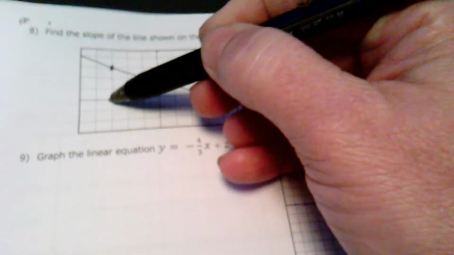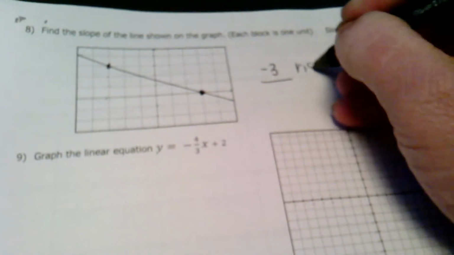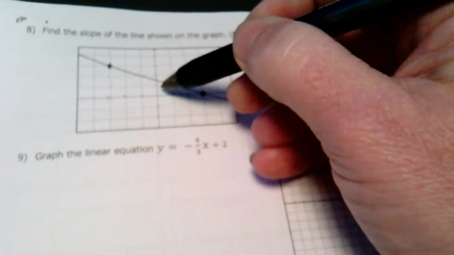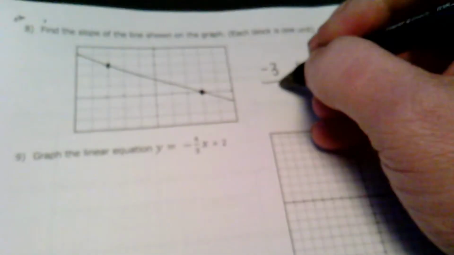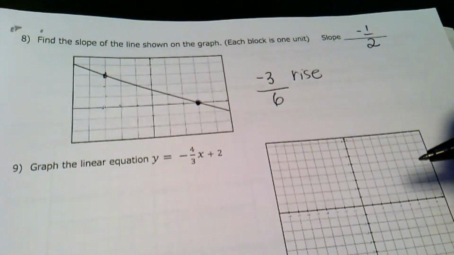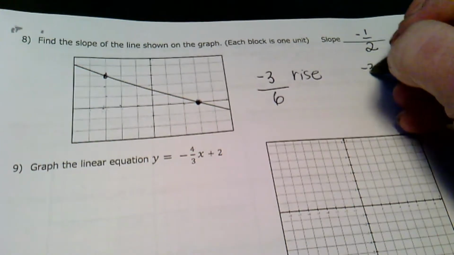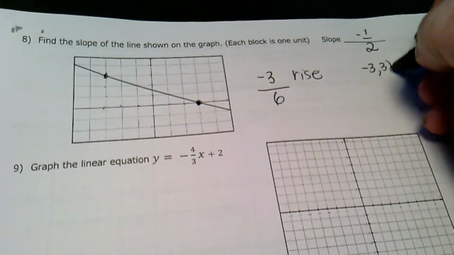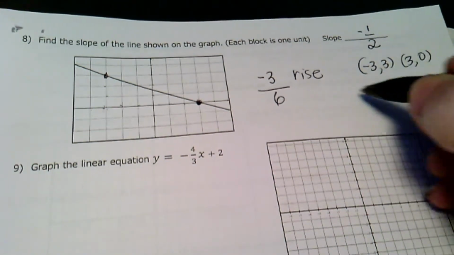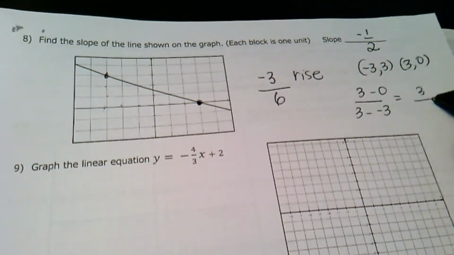So 1, 2, 3. So we're going down 3. That's our rise. If we were going up, it would have been a positive. And then we go over 1, 2, 3, 4, 5, 6. And if we want to simplify that better, it would be negative a half. You can also take these points, 1, 2, 3, so we have negative 3, 3, and we have 1, 2, 3, 0, and we can subtract them and get the same thing.